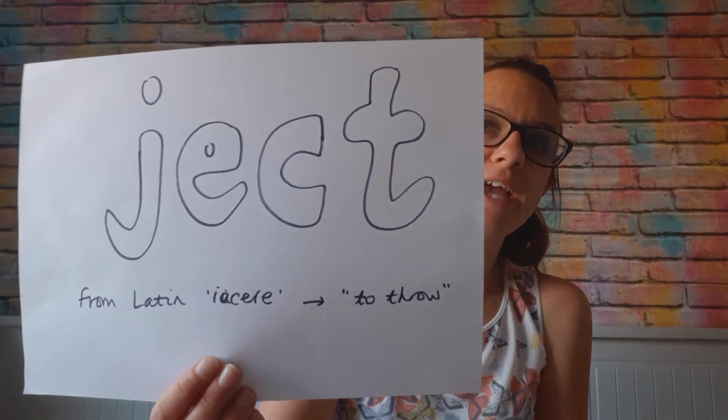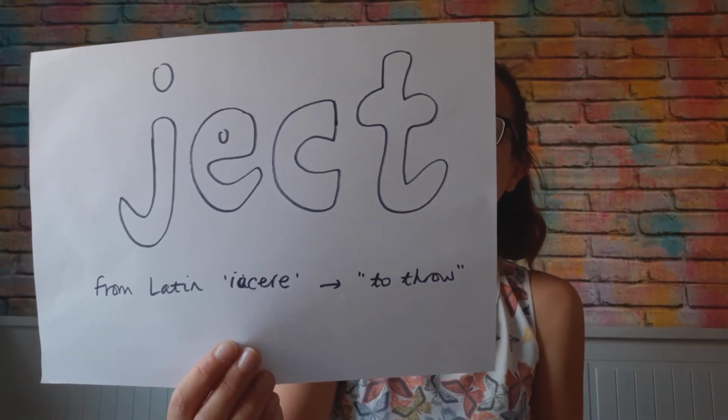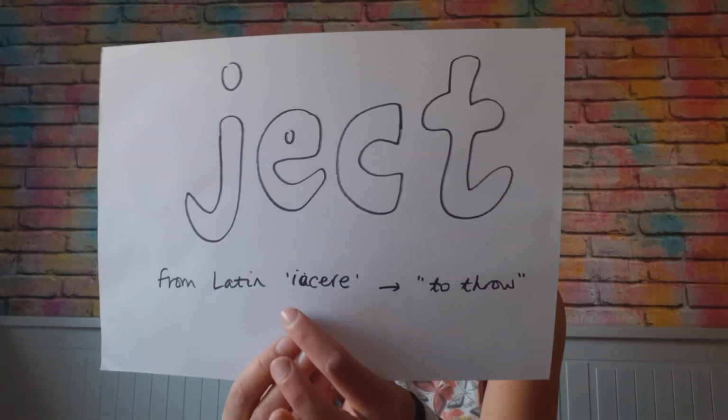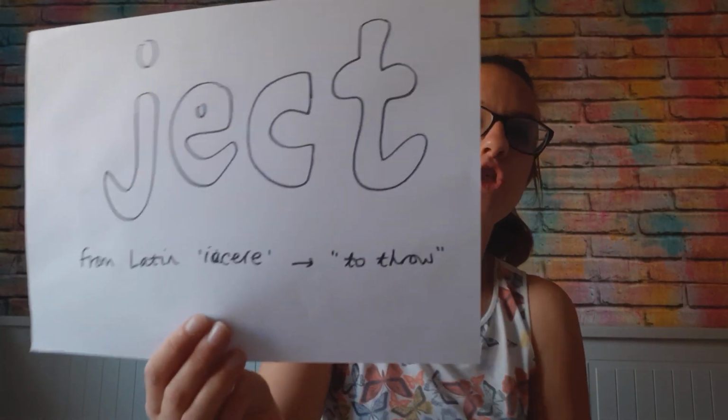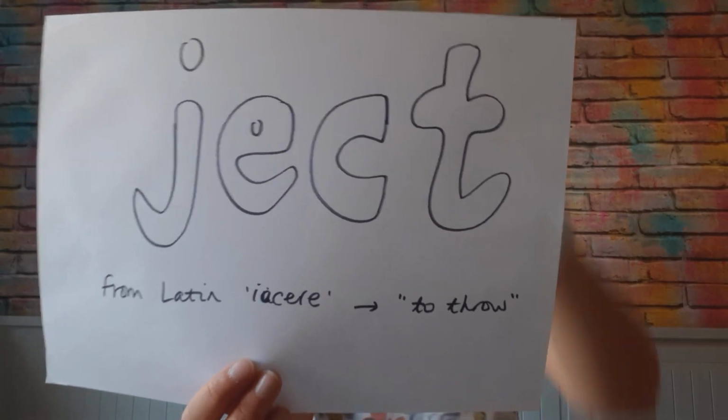So our word for today, our root word for today, is ject. Okay, and that is from the Latin, and I'm not sure how to say this properly really, but iacere, meaning to throw. So the ject bit means to throw. That's the bit to remember when we look at building our words today.